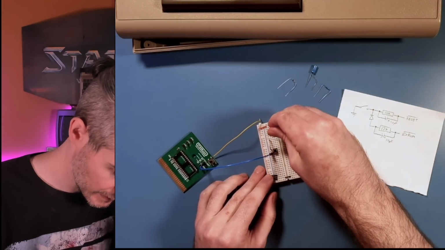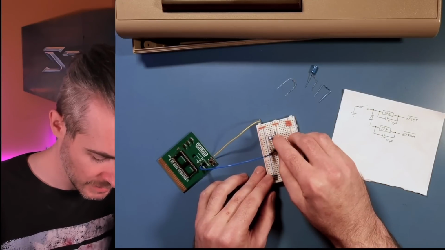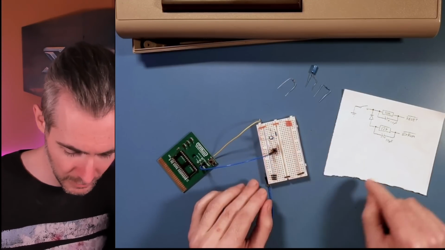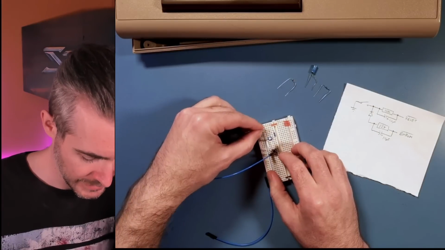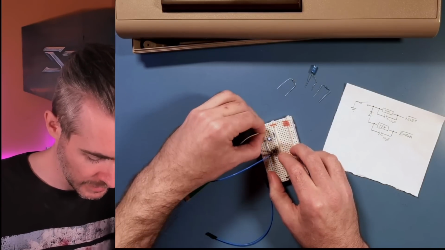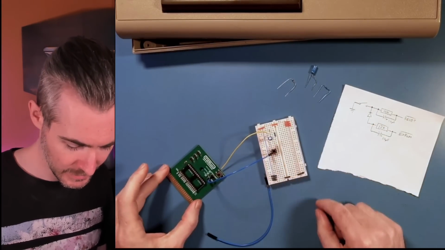Which is like this. Okay, and that puts the 10K resistor and the capacitor in parallel. And that goes to the reset line. So I'll plug in the yellow jumper there. Okay, so that's the top of the circuit done.